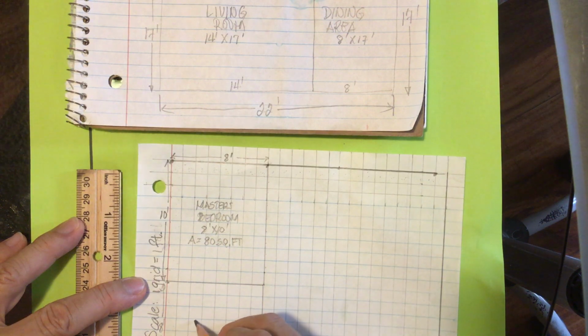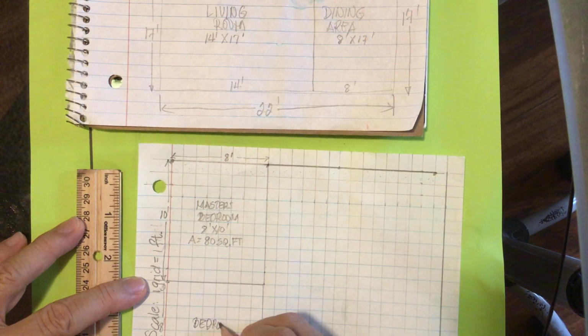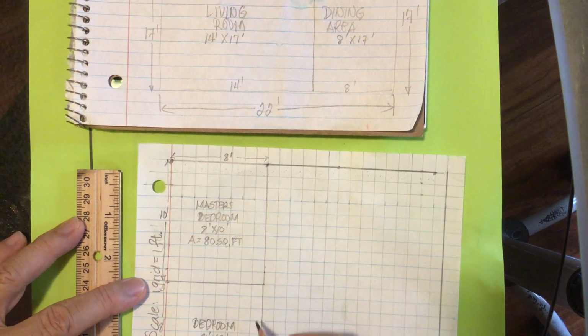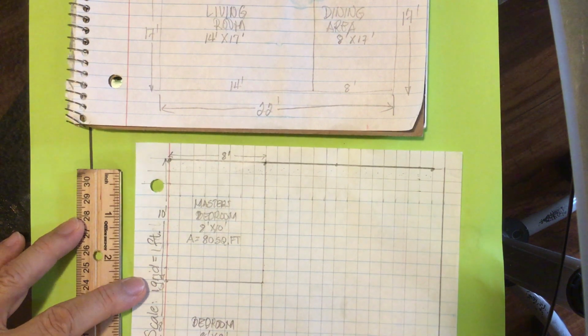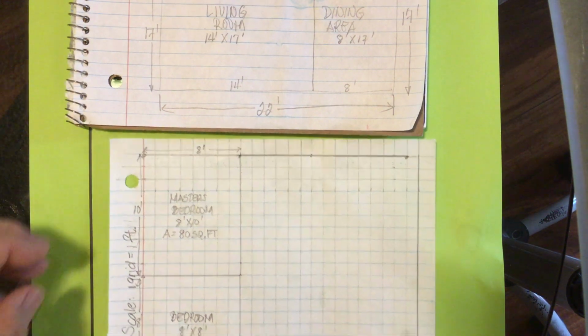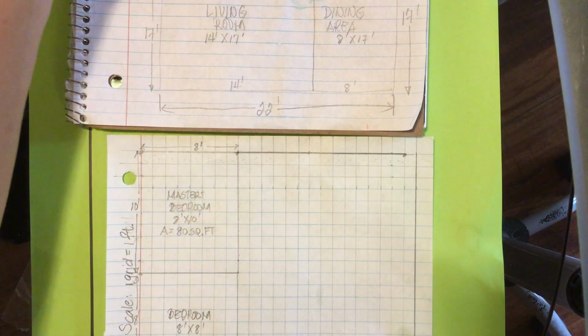And this is your other bedroom, which is 8 by 8. The area of this is 8 times 8, that is 64. You can use your calculator. Square feet.